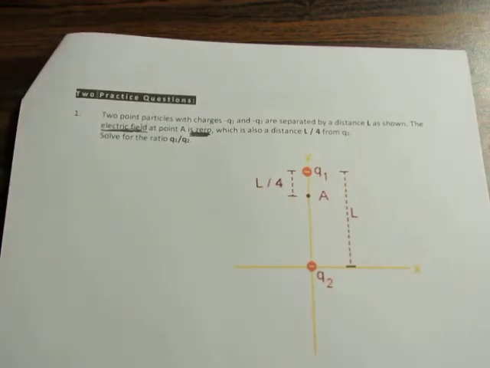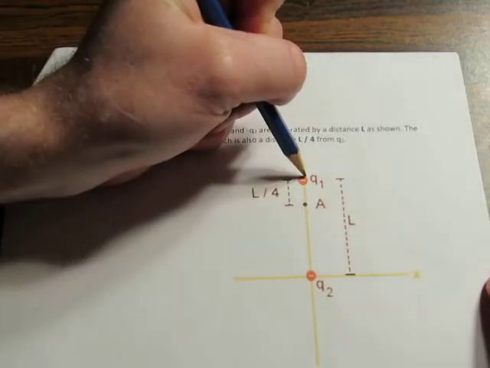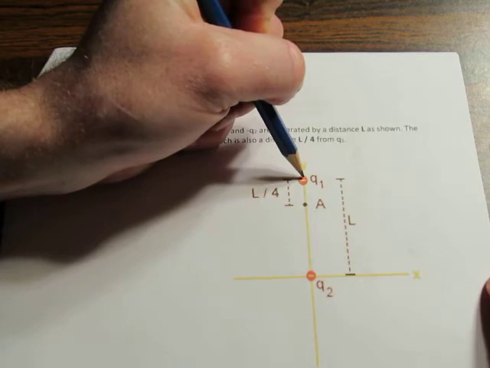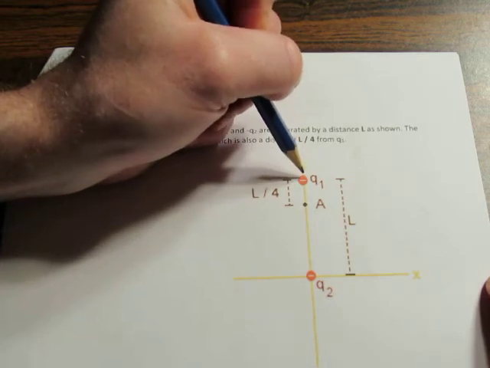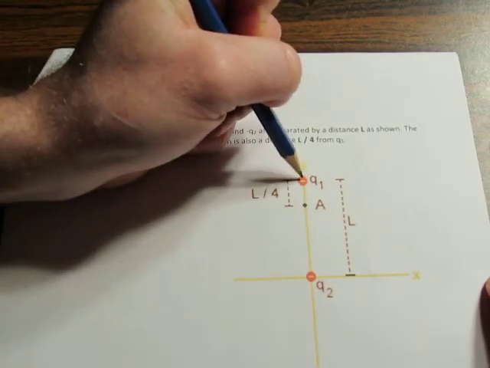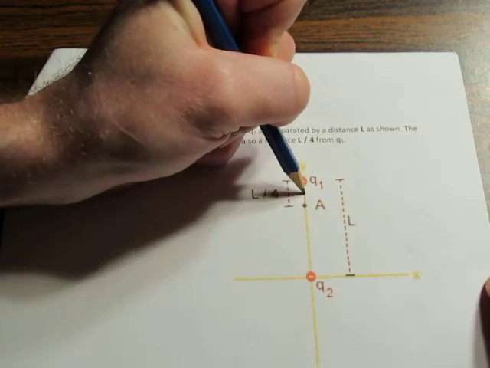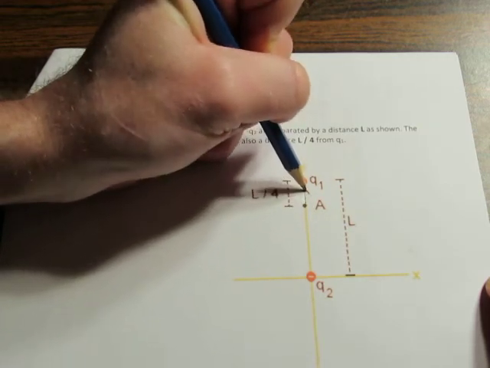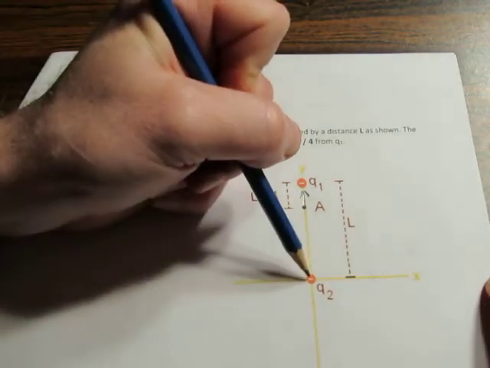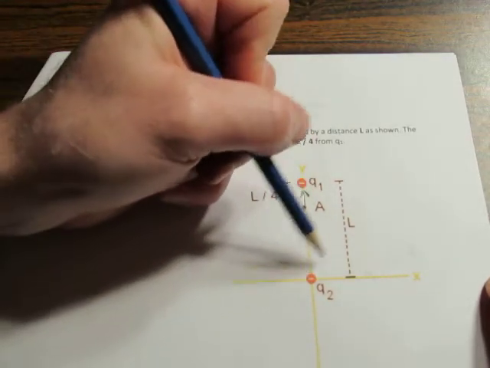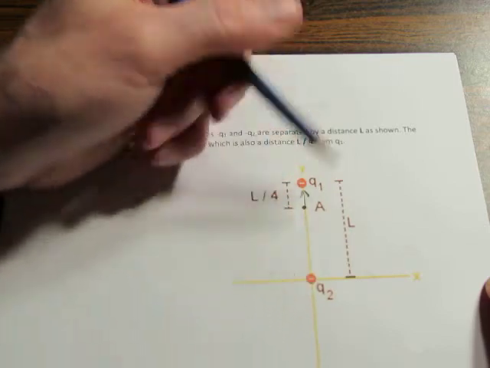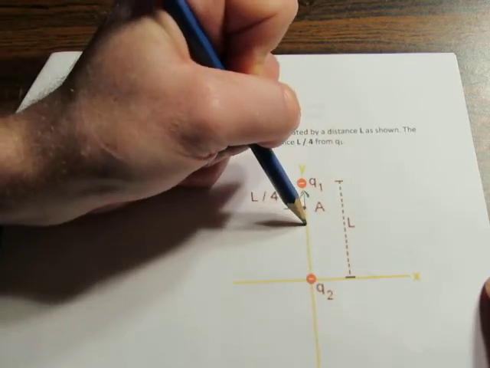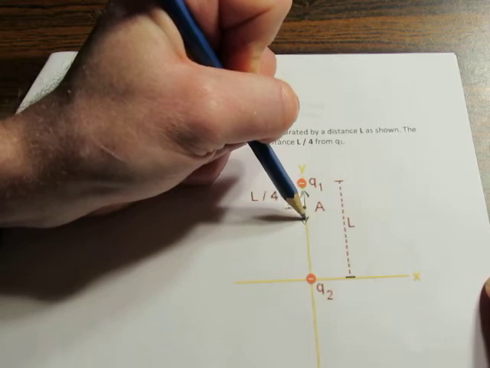You did this question. It was actually question number 3 on the work that you took up just before this lesson. This is a negative charge, and negative charges tend to have field lines drawn toward them. So at point A, Q1 will have a field line drawn toward it, and charge 2, which is also negative, has field lines drawn toward it. So at point A, it too will have a field line drawn toward it.